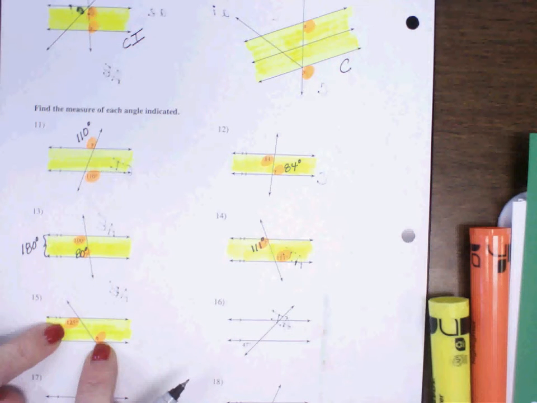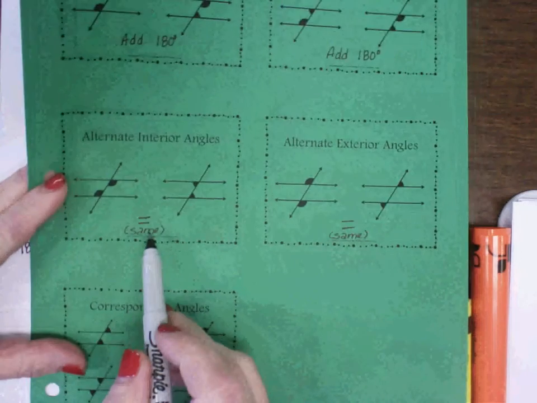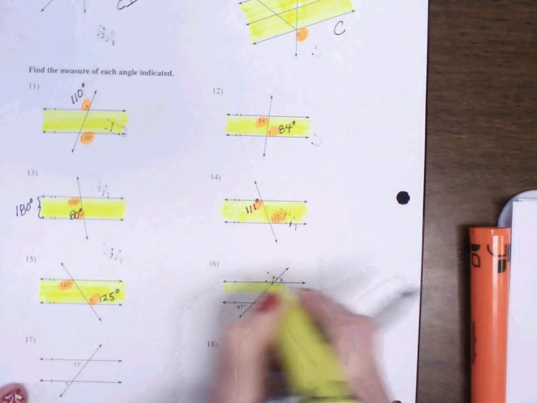Alternate interior, right? They're both on the inside, right? Which means they're the what? They're the same. So this is also 125. All right, let's highlight the parallel lines where they are at.